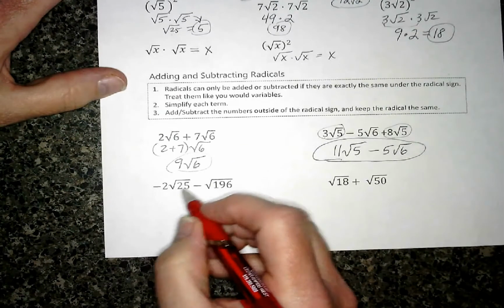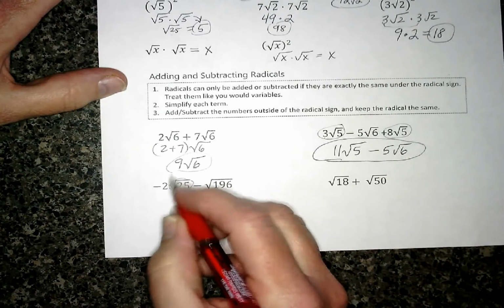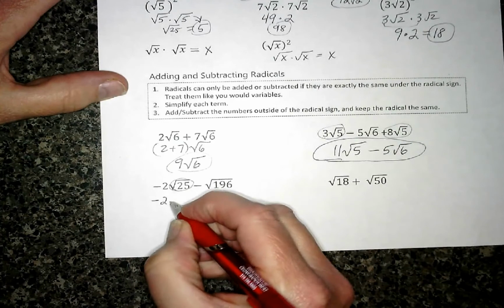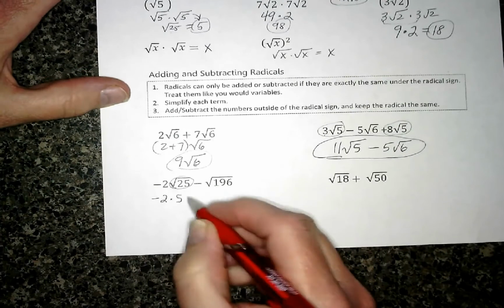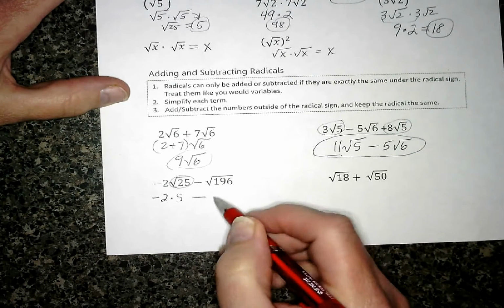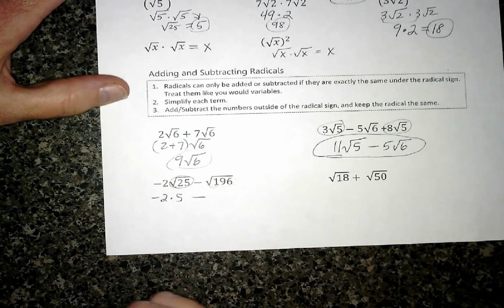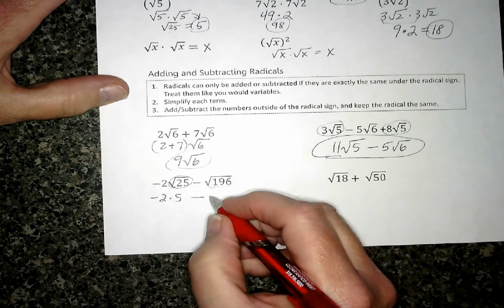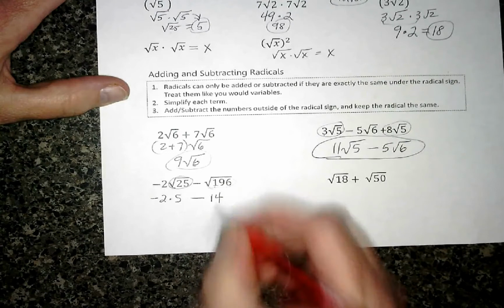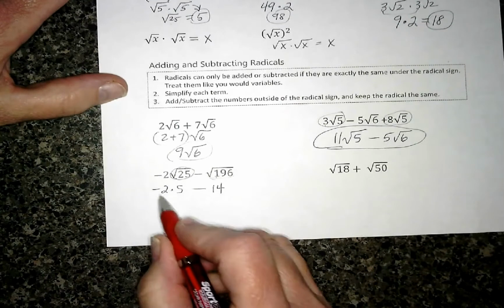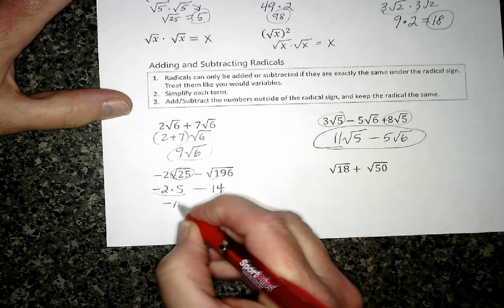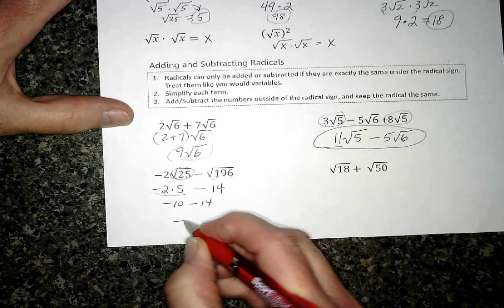Here we've got a little calculating to do first. So this is a perfect square. So this means negative 2 times 5 minus the square root of 196. 196 is also perfect, and that's going to be 14, I believe. So I'm going to do multiplying first. So negative 10 minus 14 is going to give me negative 24.